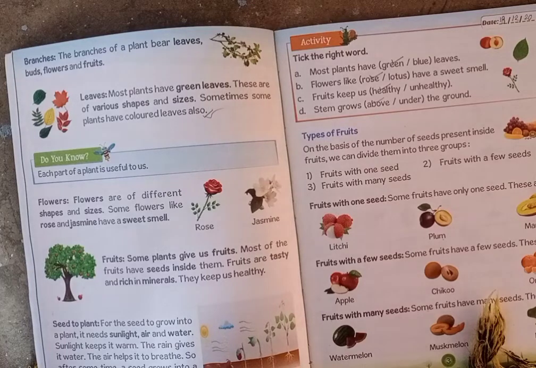First, we'll come to the one seed fruit. It's very easy, you know: mango, plum, and lychee. When you have this fruit, you can see inside the fruit there is only one seed. In all these fruits there is only one seed, isn't it?